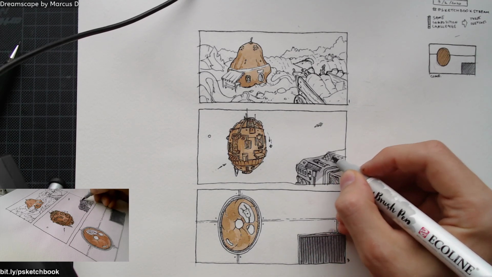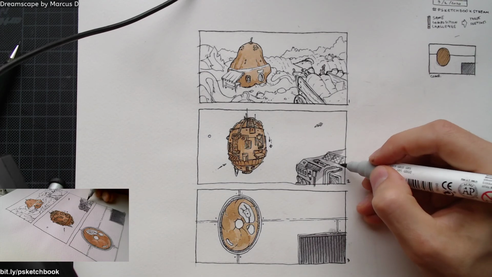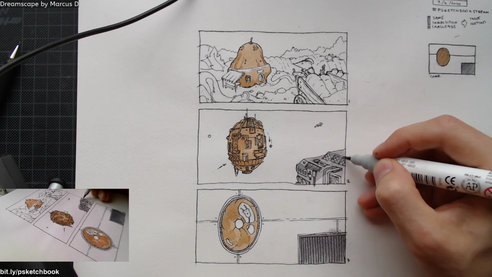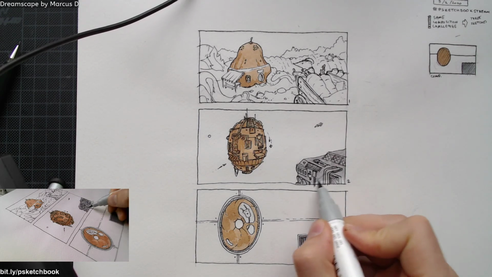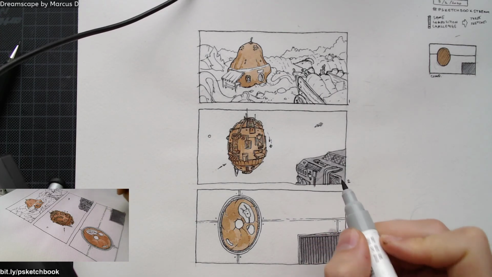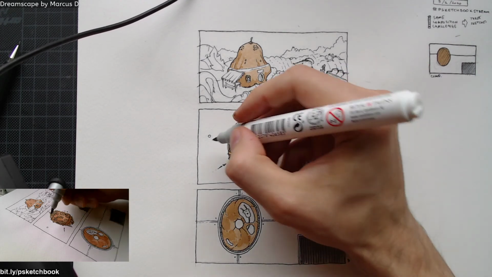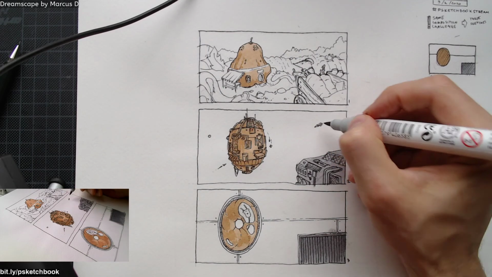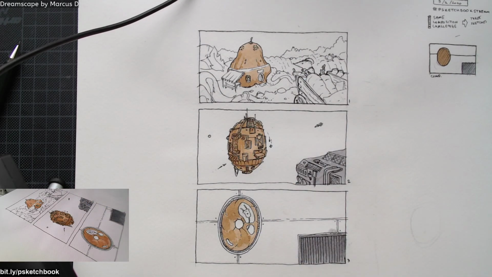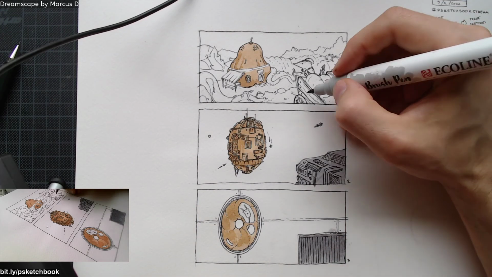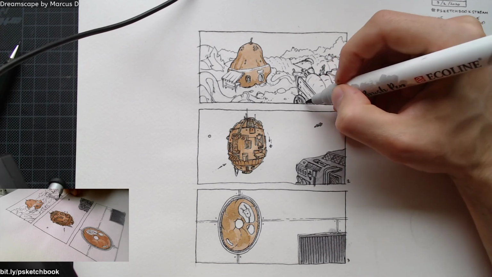As you can see here, this object stops being just a drawing on a flat page and kind of pops out a little bit. I smudged a little bit here, but oh well.